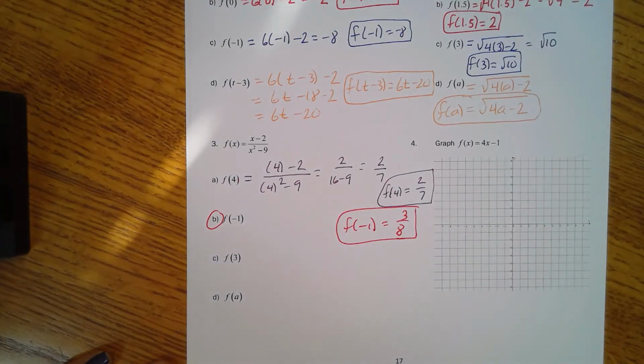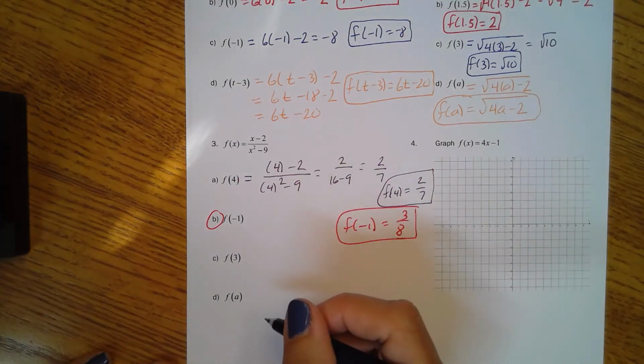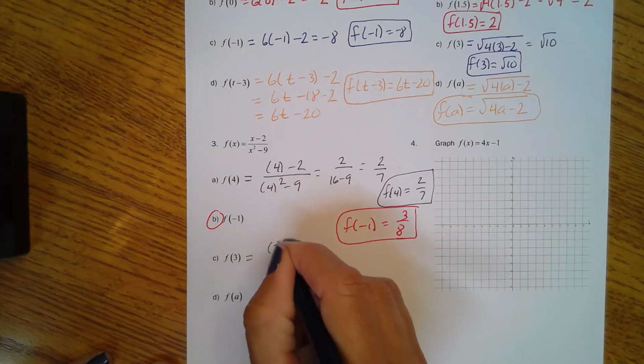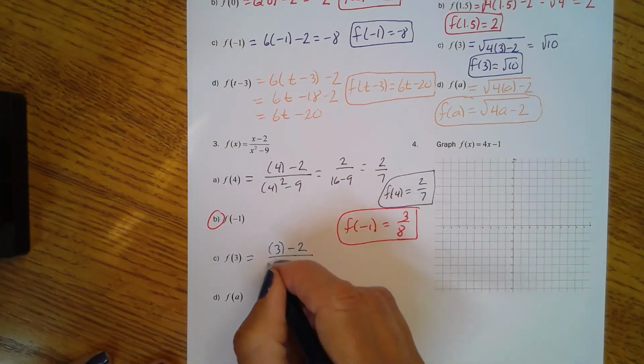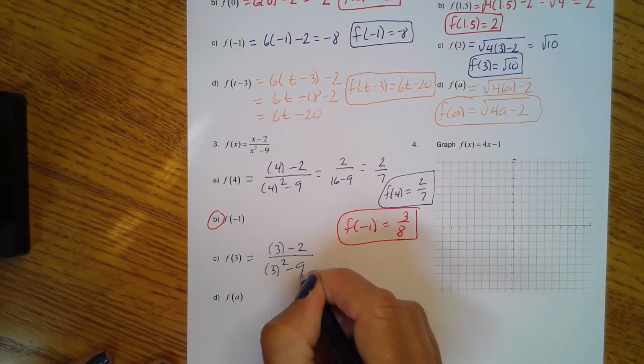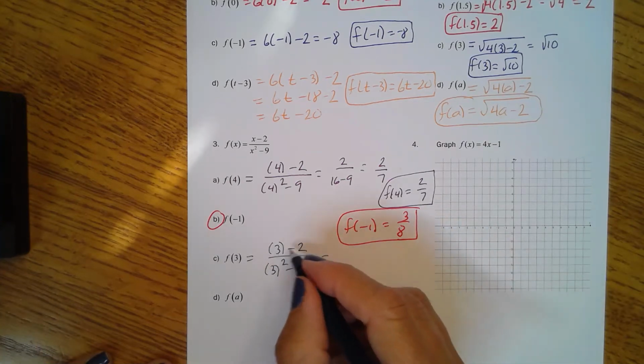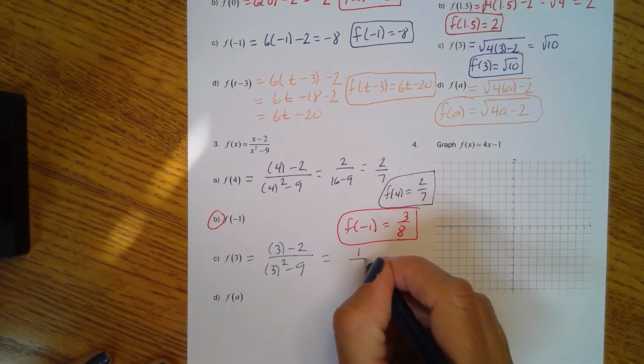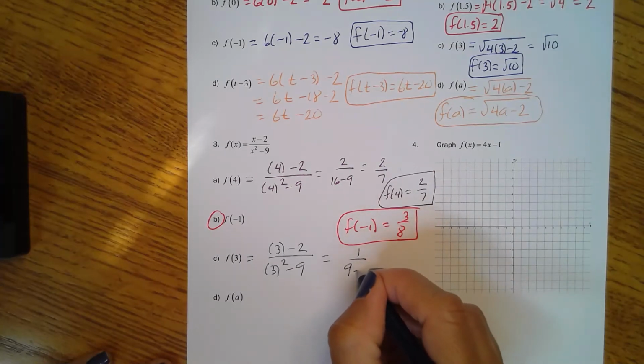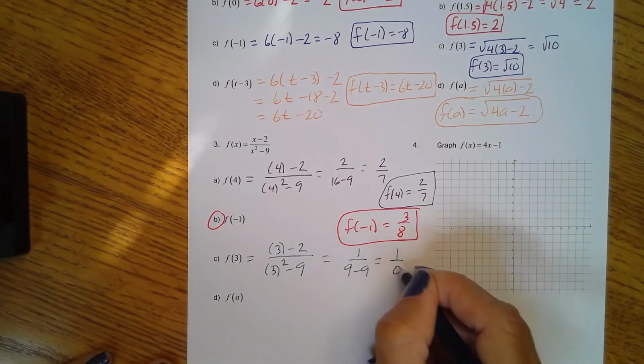Let's look at number 3, or part C. F of 3 says plug in a 3 wherever we see x. So we're going to put a 3 there, and a 3 in the denominator. Again, make sure you use parentheses. Well, on the top, 3 minus 2 is just 1. On bottom, we get 9, 3 squared is 9, minus 9. So we get 1 over 0.